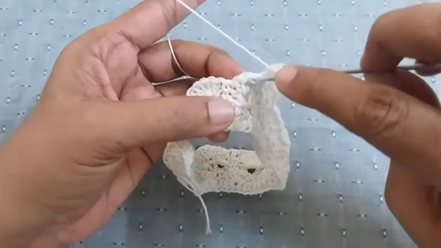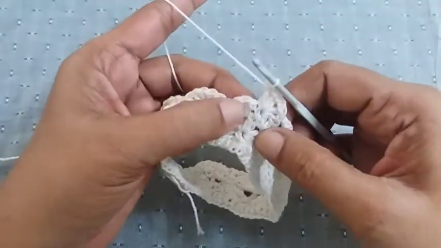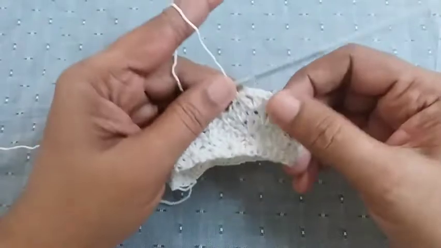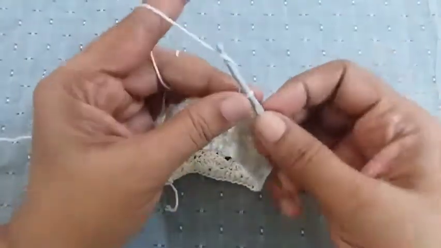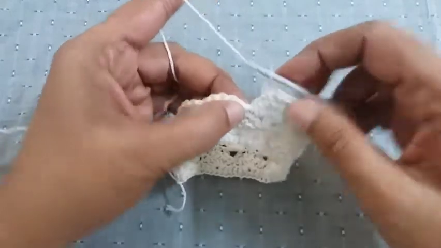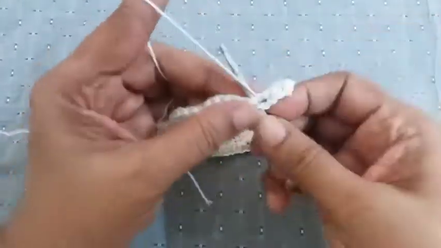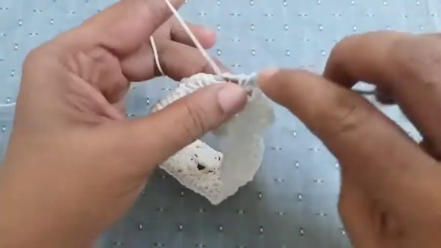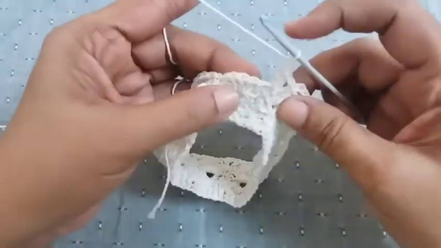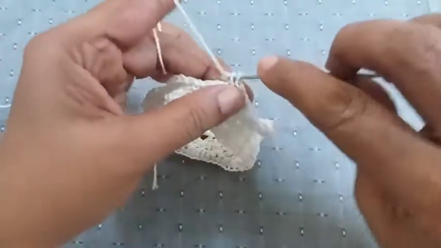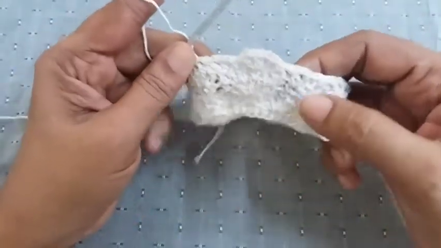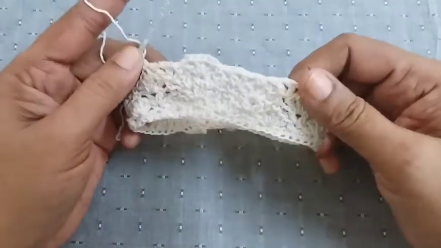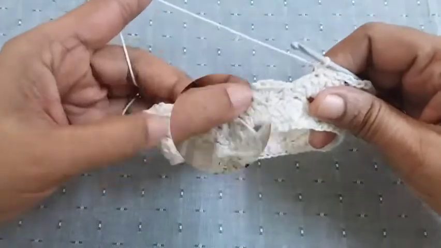And single crochet into the center stitch. So we have again made one more increase here. Now continue with the V stitches. Chain 1, double crochet, chain 1 and single crochet into the middle stitch. See, we have made the increase. You can continue working like that. Now in the next round I will show you how to make the shell stitch again one more time.